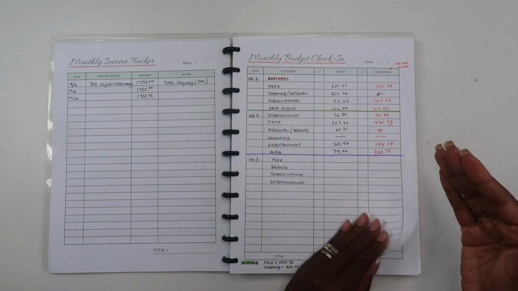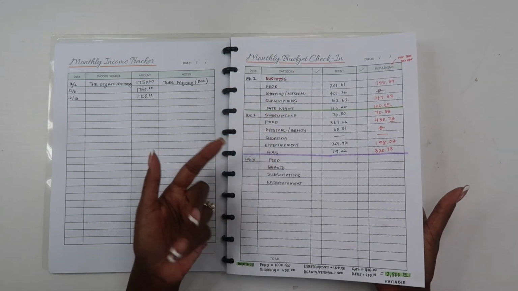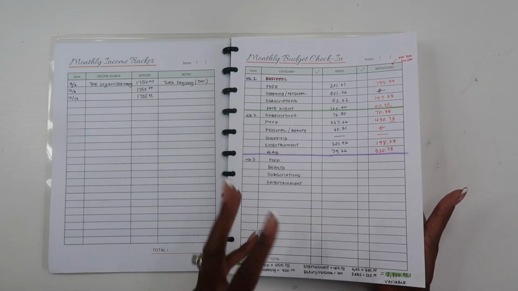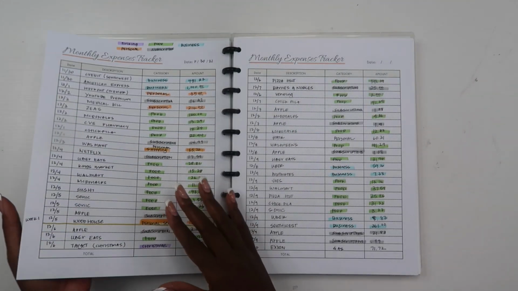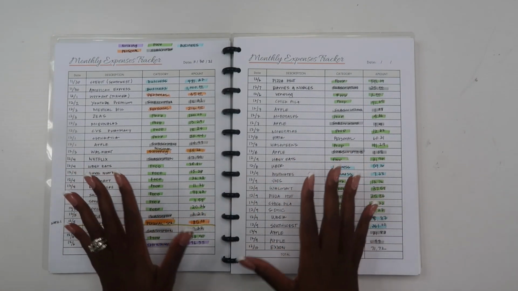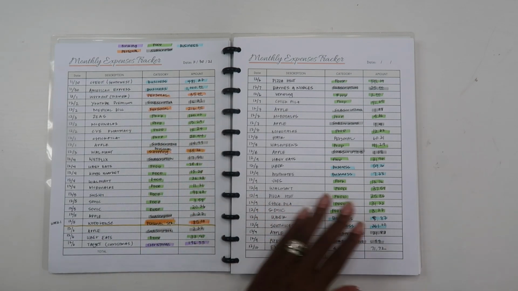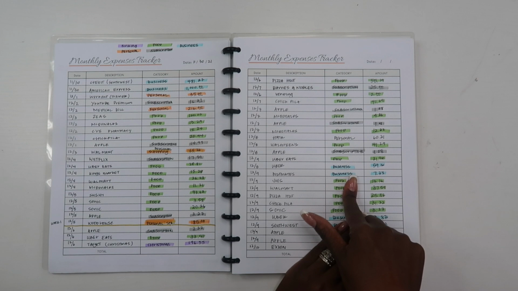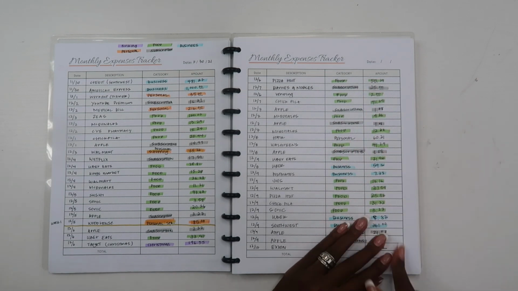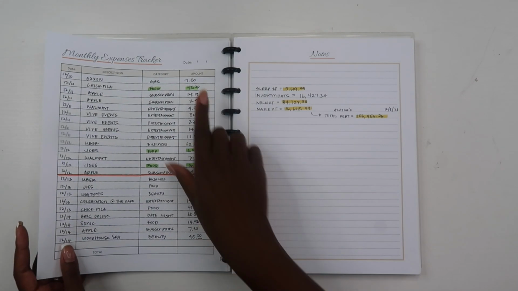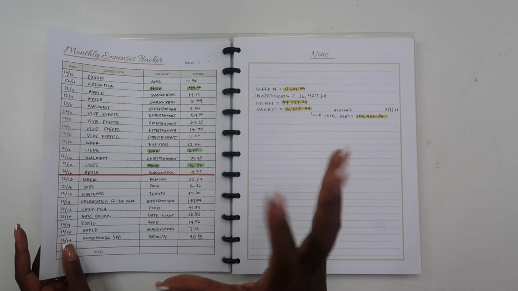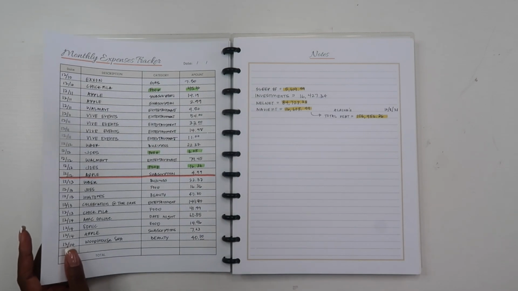I'm able to kind of stay on top of it if I'm checking in weekly instead of just waiting until the end of the month. And then after that, you do have your expenses. So with my expense tracker, I am mainly keeping up with the description, what category I would put that under, and then I highlight it. That way I am just able to highlight and add and see how much I am spending for the month.